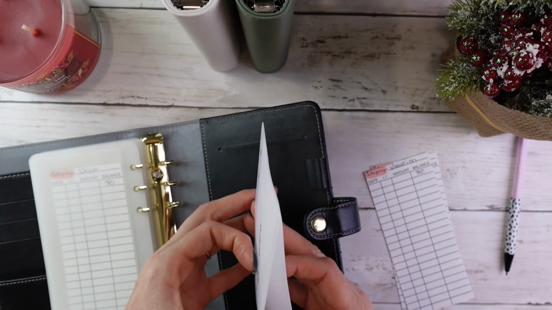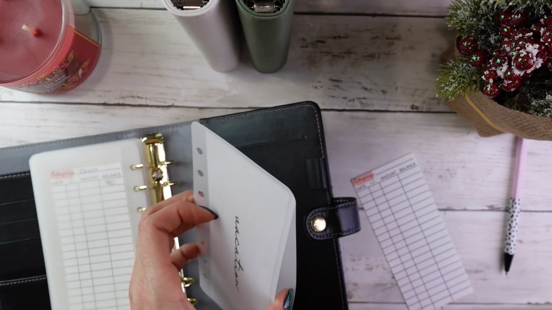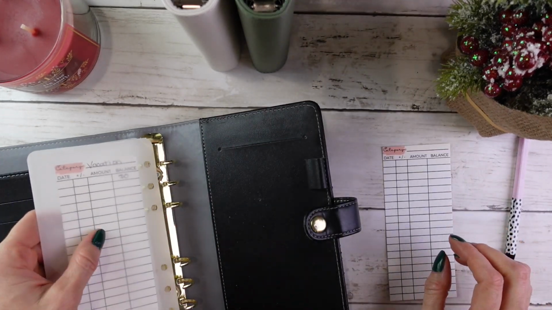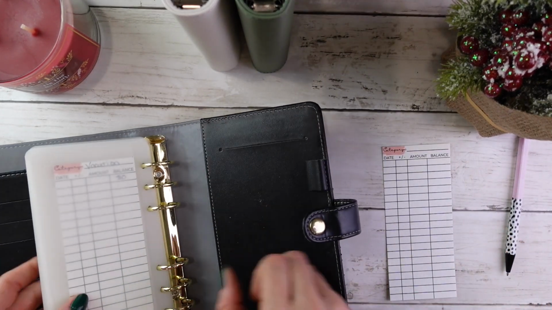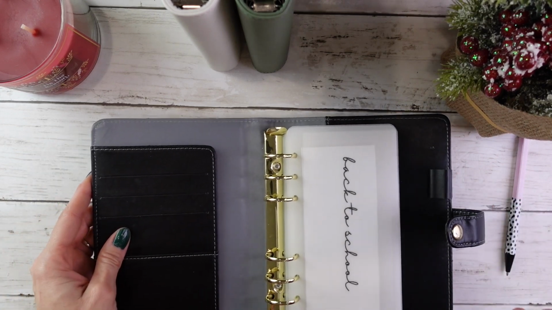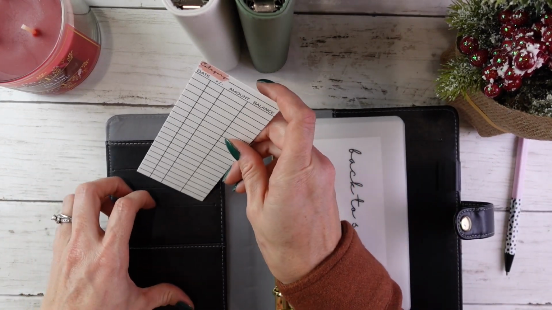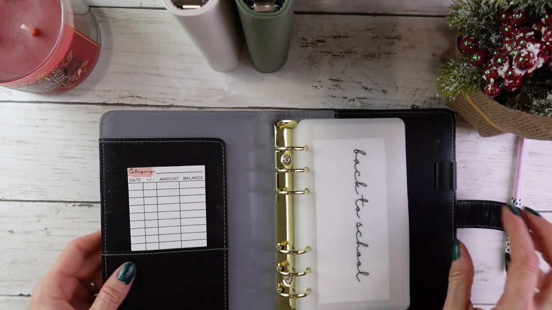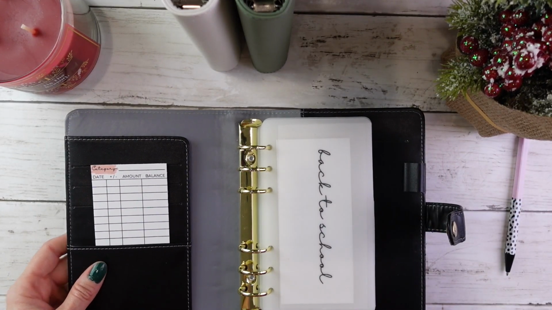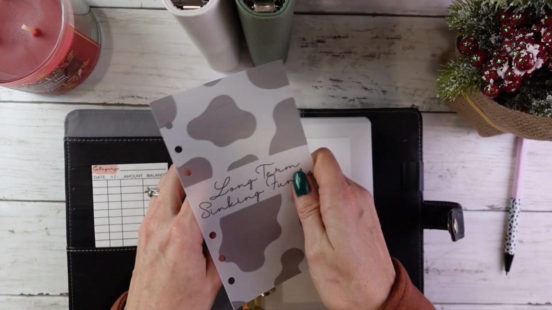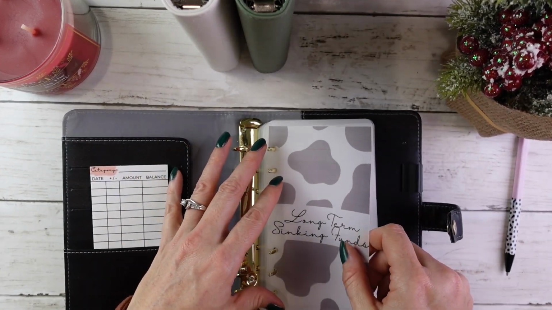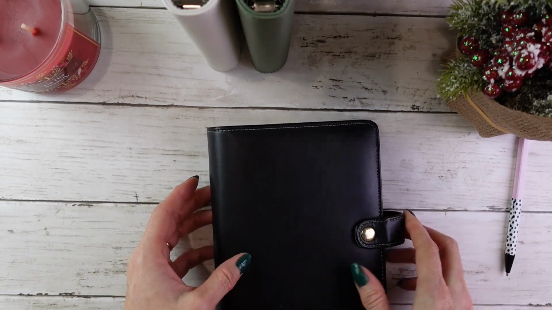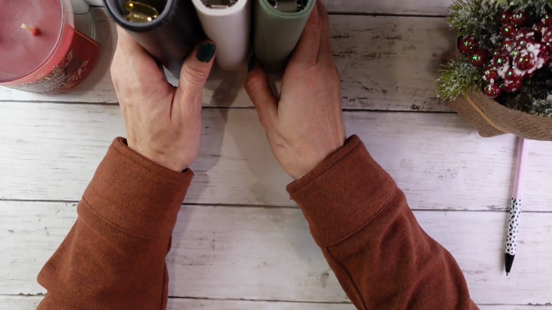So I will put this last one in vacation, and then like I said, I have this one more for emergency, and as soon as I make that envelope, I will get that put in here. So I'm just gonna put that in here for the time being. And then again, I have this cute little cow print vellum little title page there that we'll just put right in front, and that is my long term.